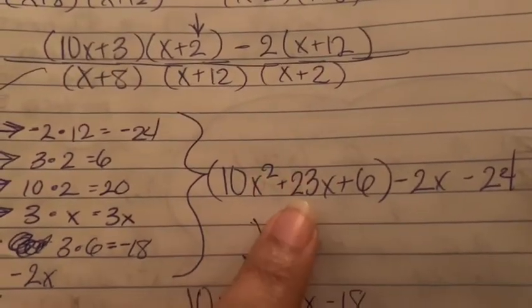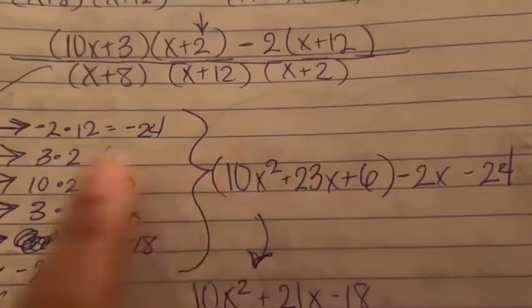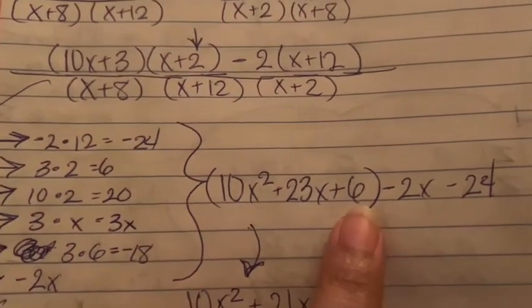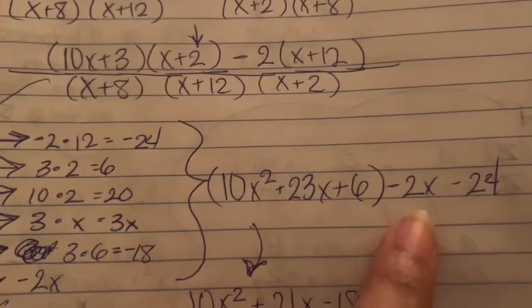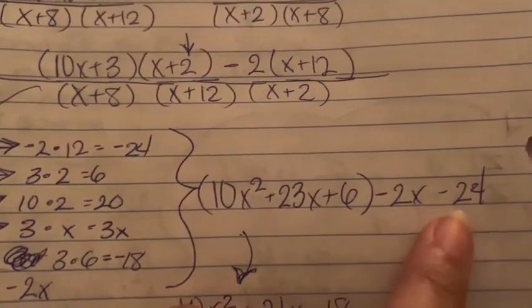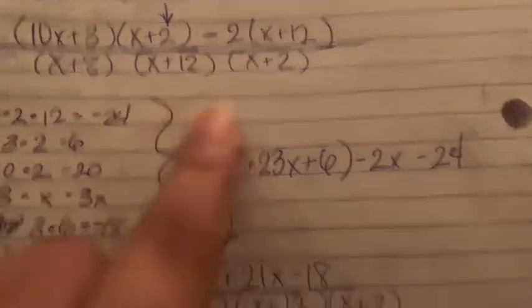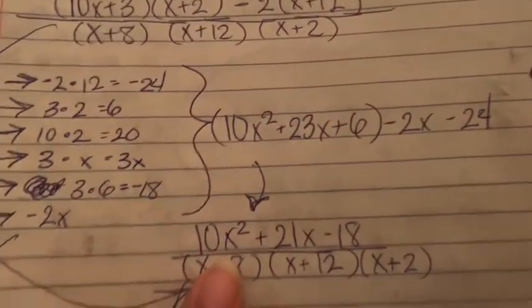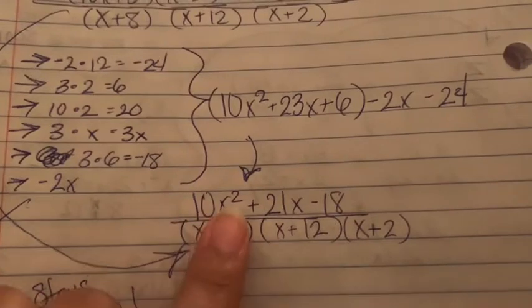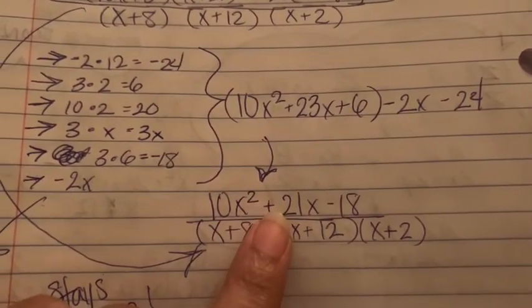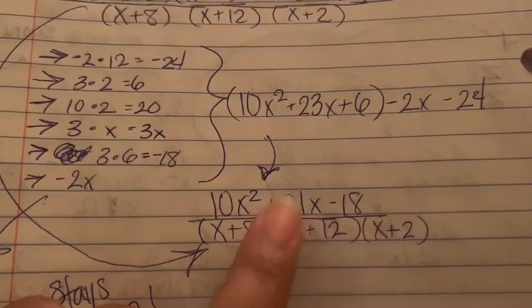So that's where the 23 came from. Plus 6, which was the 3 times 2 equals 6. And subtracting negative 2x. Minus 24 because of negative 2 times 12 equals negative 24. Therefore, my final equation was 10x squared plus 23x.